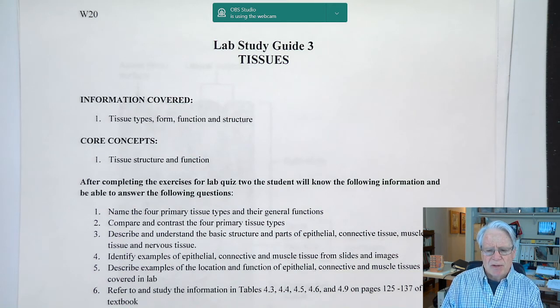Up until now, we've been basically reviewing information that you should have gotten in your general biology course. So this marks a beginning of new information, something that most of you haven't yet been exposed to.